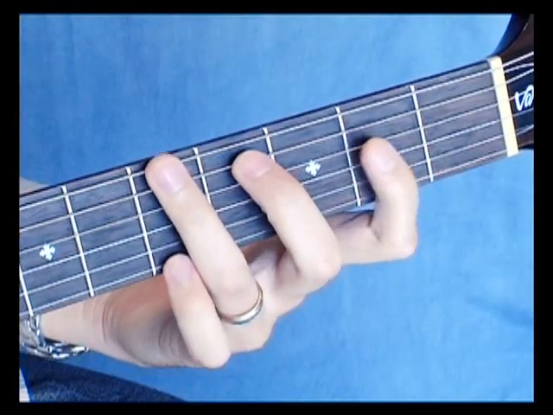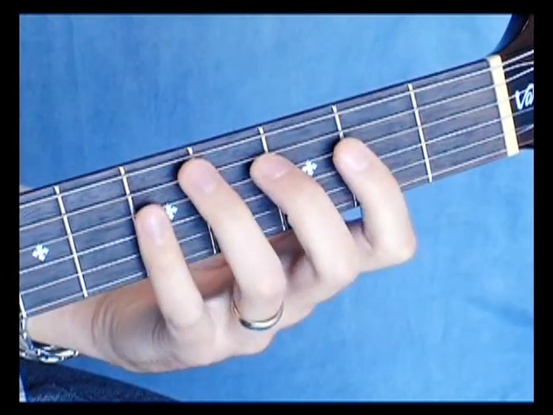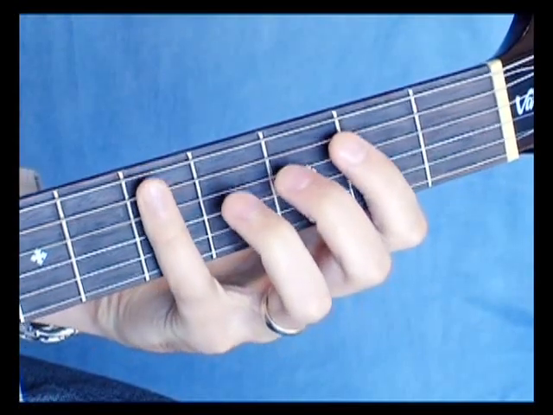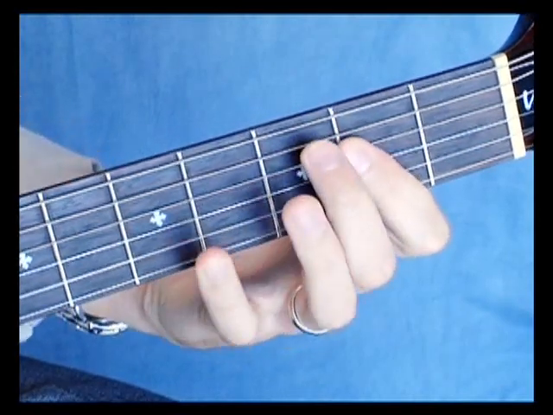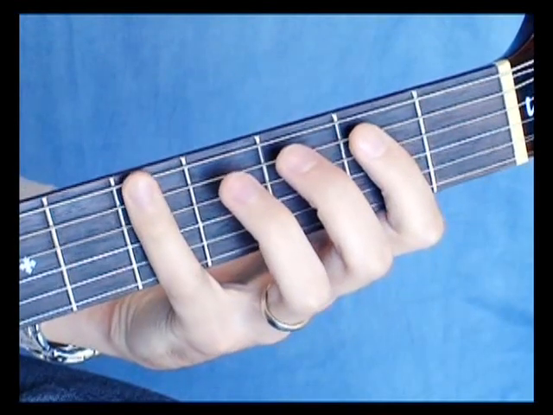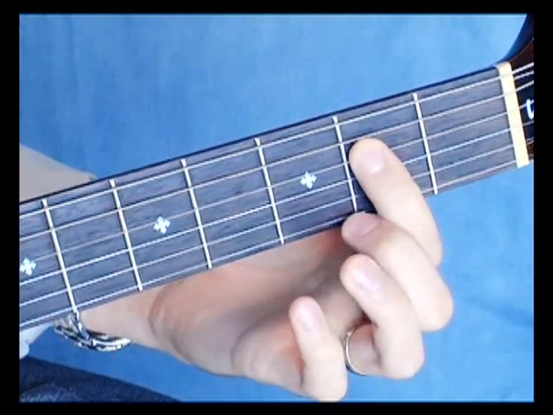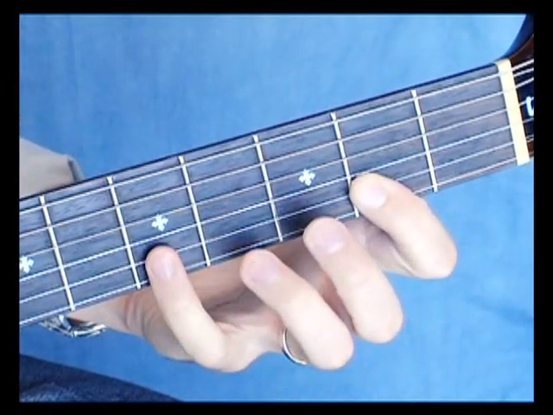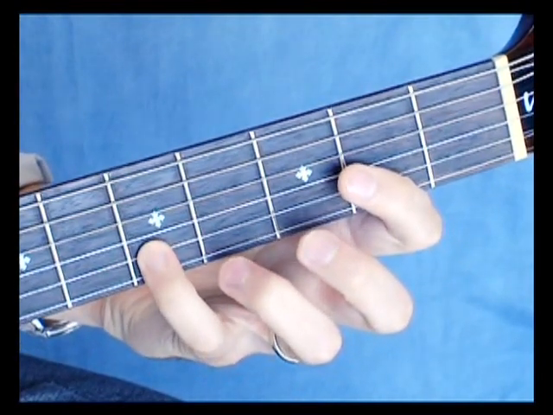The G form is almost a complete arpeggio in itself. We just need to add one note in order to complete it. I'm going to start here at the 5th fret of string 6. 5th fret string 6, 4th fret string 5, then 2nd fret, 2nd fret, 2nd fret. Here's the extra note we have to add in. It would be the 5th fret of string 2.